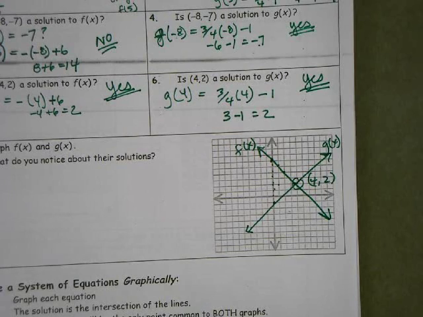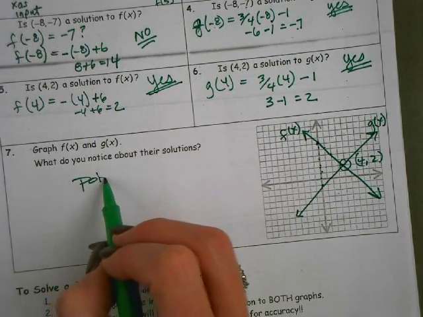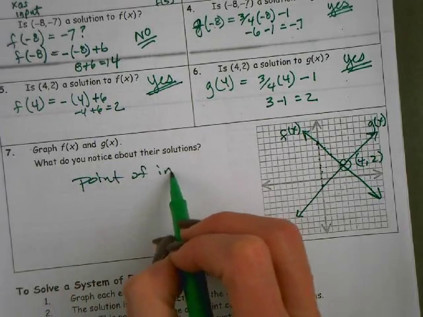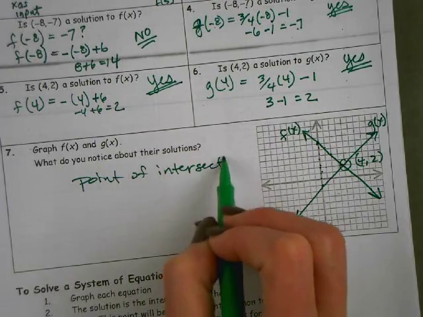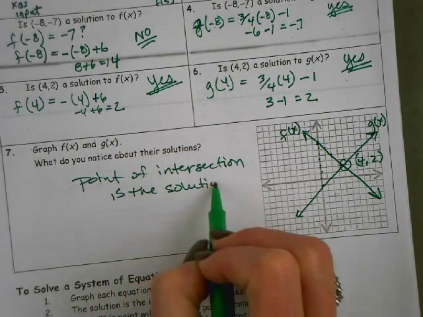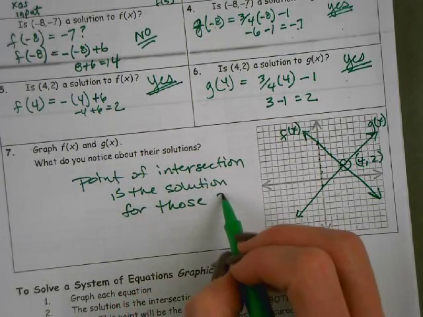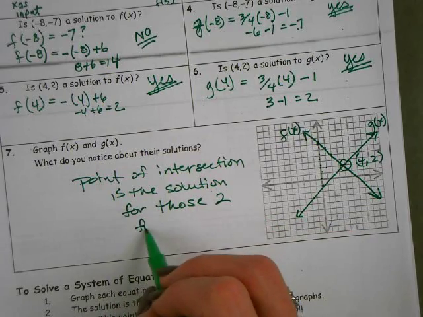So when it says try to find the solution for the two equations, you're trying to find the point in which they intersect. Okay? So the point where they intersect is the solution of those two graphs. Okay? So the point of intersection is the solution for those two functions or graphs.